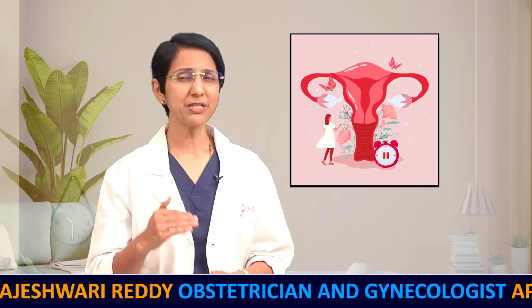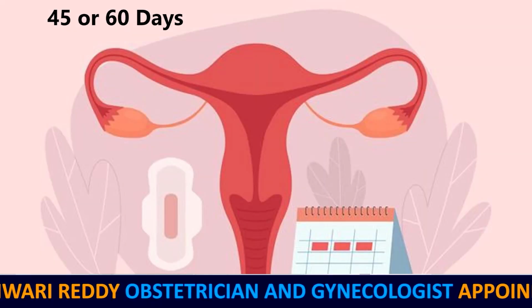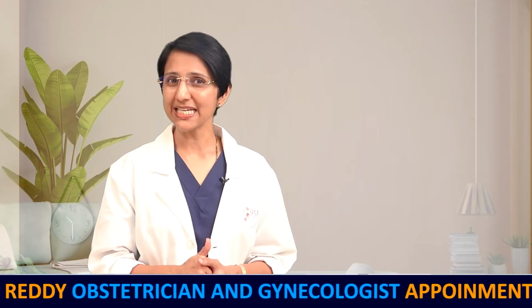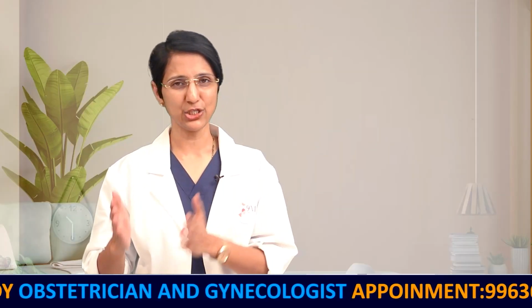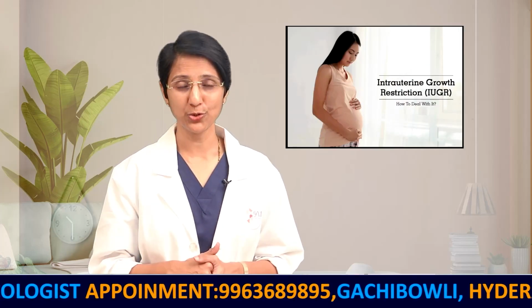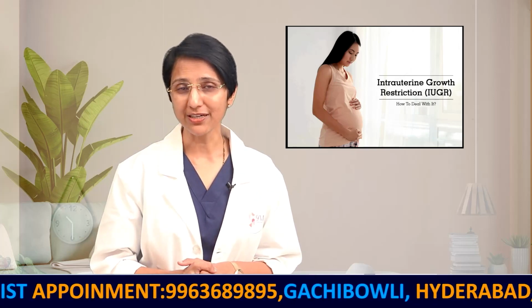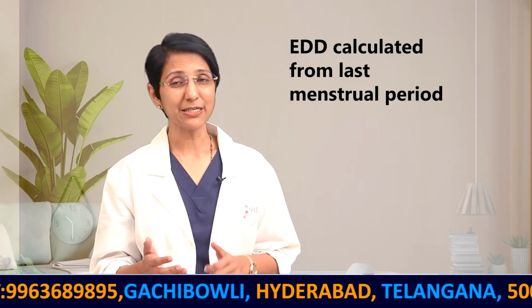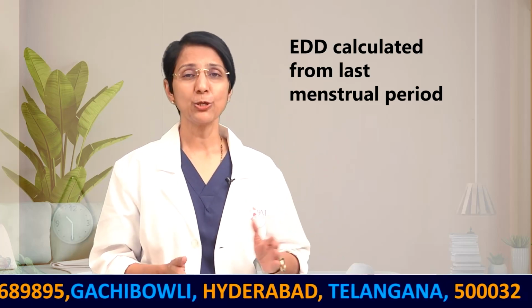In women who had menstrual cycles of say 45 days or 60 days, etc., we can take repeated scans at regular intervals, and if the interval growth is corresponding, then we consider that as their expected date of delivery. Suppose there is a complication like a restricted growth due to intrauterine growth retardation, or there is a big baby because of a diabetic mother, then we consider the expected date of delivery calculated by the last menstrual period to do the dating of the baby.